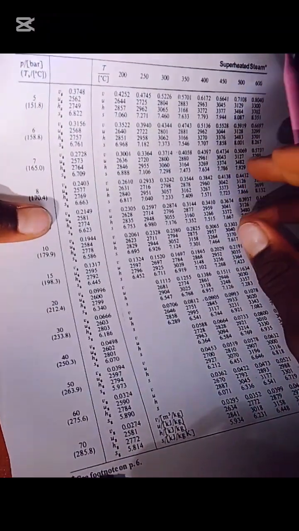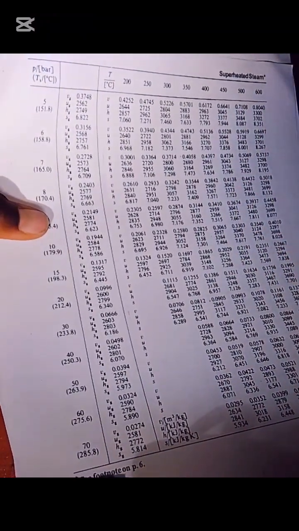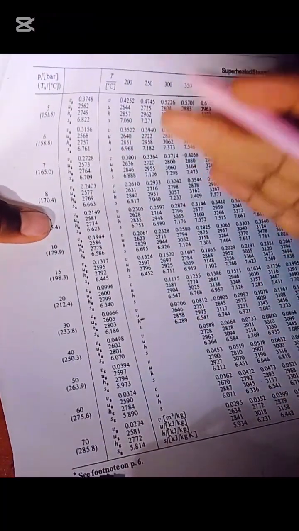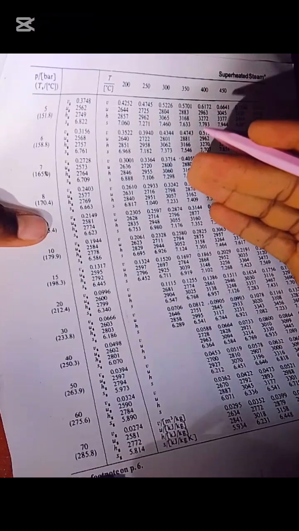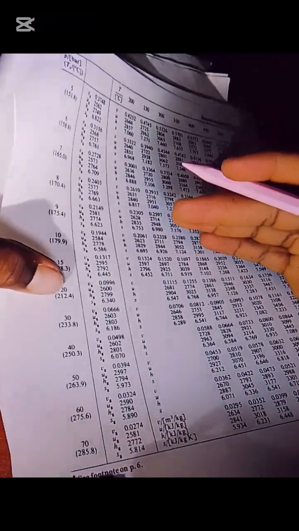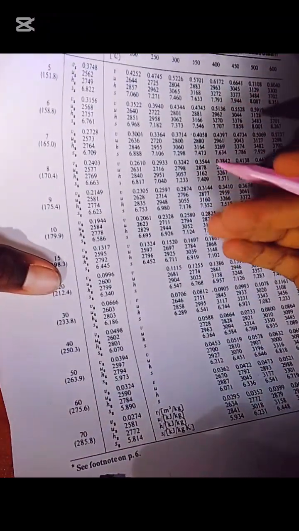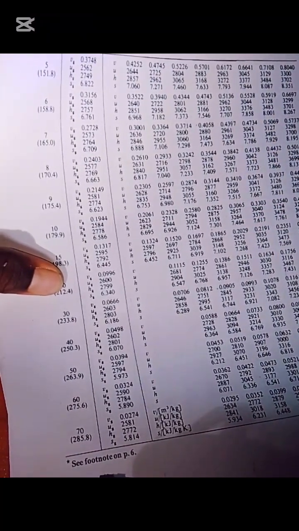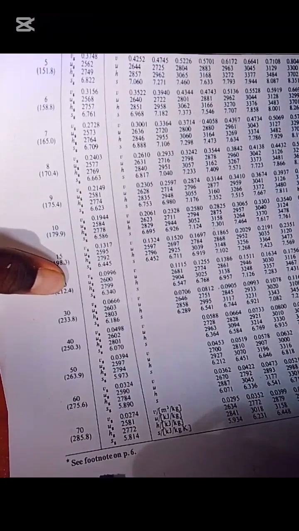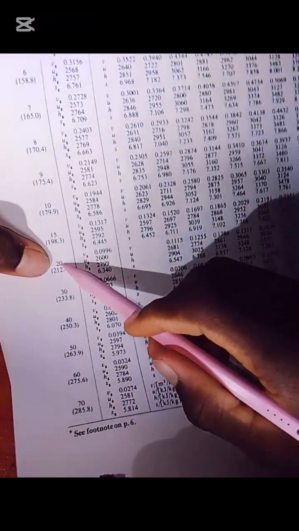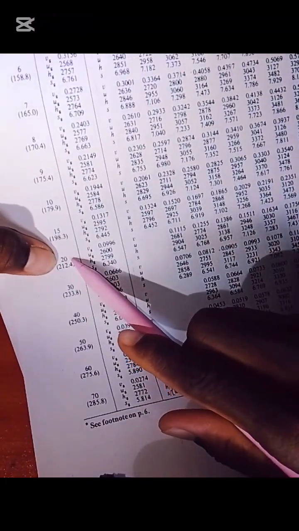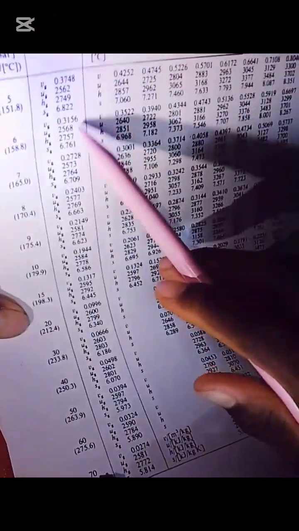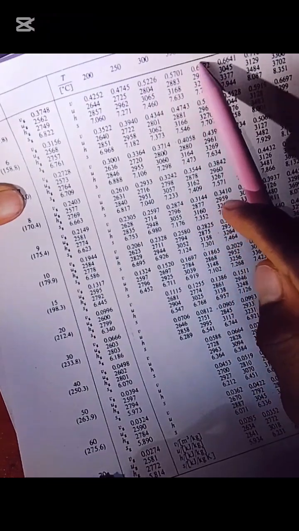If you are asked to find the values of, let's say, H at superheated, you might be given a temperature. Let's say you are given a pressure of 20 bar, and also you are given the superheated temperature of, let's say, 400 degrees Celsius. You are asked to find the H. So you first take a look at this 20 and go directly to the temperatures. So this is temperatures, so go directly to 400.